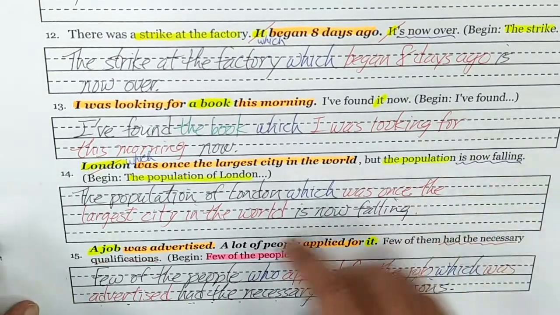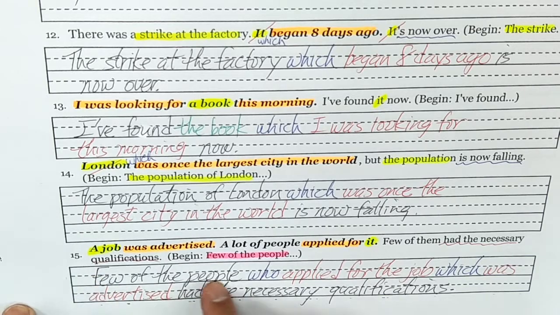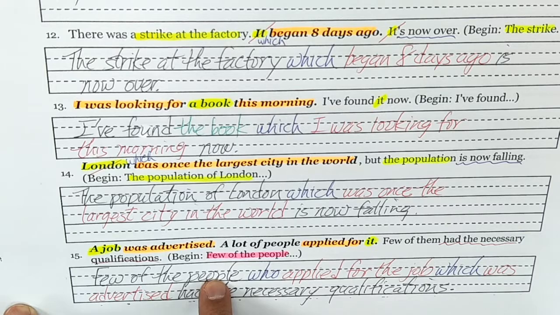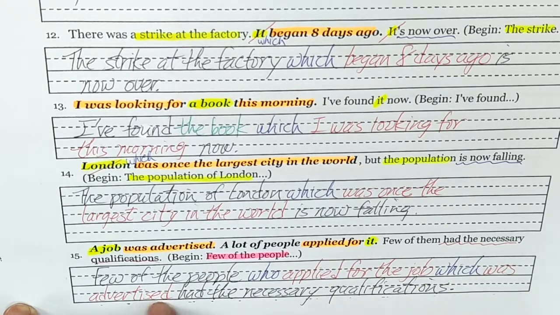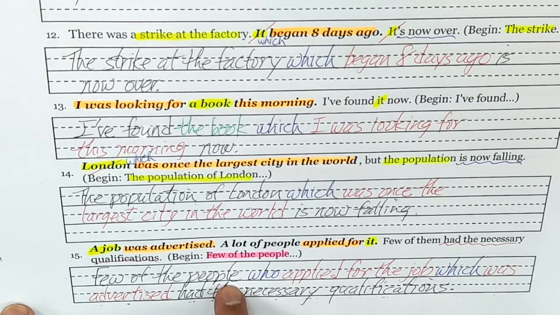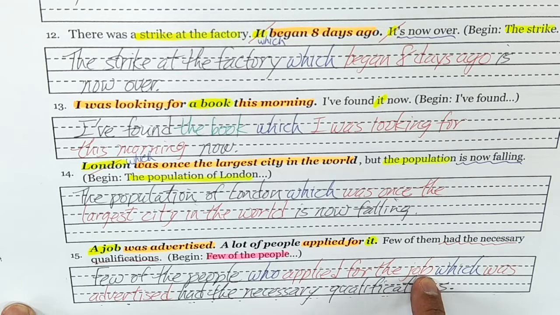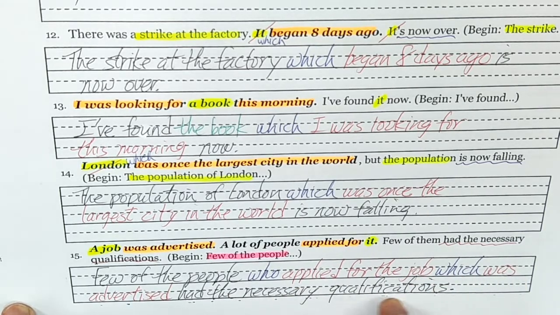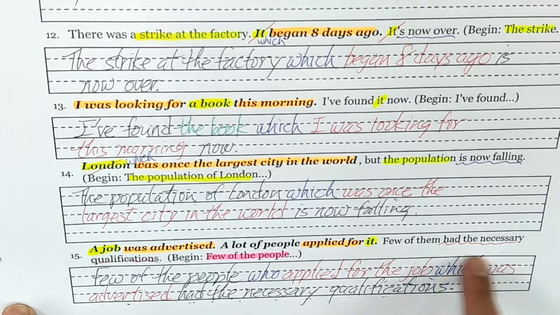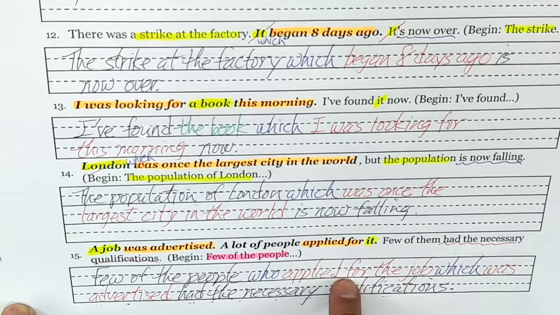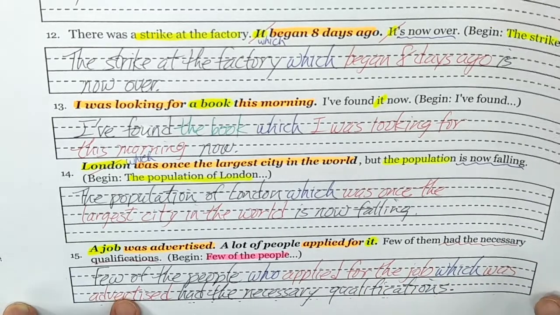Number 15. Few of the people who applied for the job, talk about the people, which was advertised, describing the job, had the necessary qualifications. Few of the people who applied for the job, which was advertised, had the necessary qualifications. So this sentence has two adjective clauses.